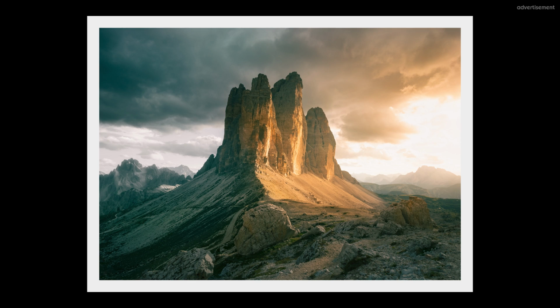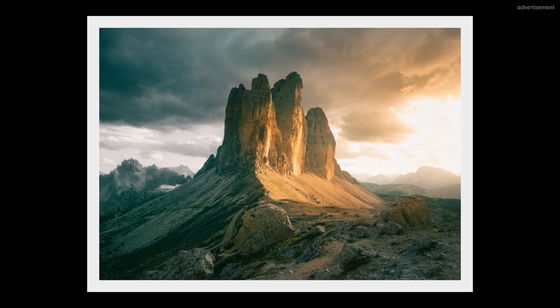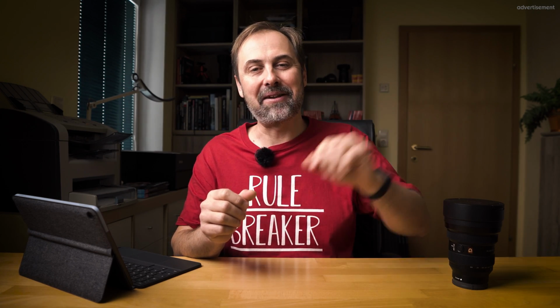I used 18mm here. In this case I went a bit higher up at the opposite mountain and I photographed straight to the mountain without tilting. And as I was quite close to the mountain, I needed the wide-angle lens just to get the entire mountain into the frame, to be honest. And this was a spectacular day of landscape photography, by the way. If you haven't seen the video, I will link it up here for you.